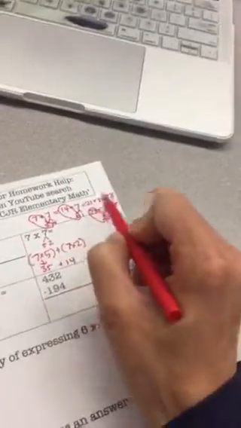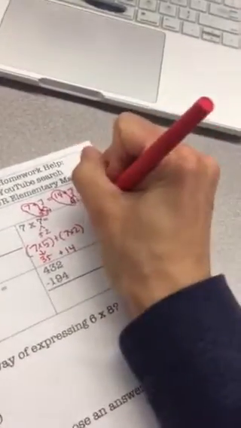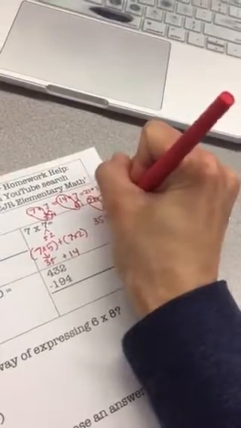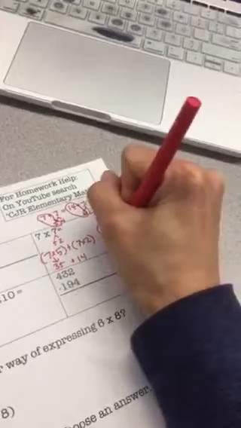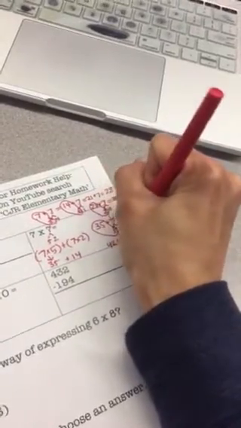1, 2, 3, 4, 5. I'm only at 5, so I have 2 more to go. I get 40 plus 2 is 42. My last 7, and I find 49.